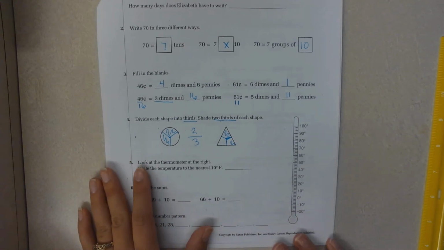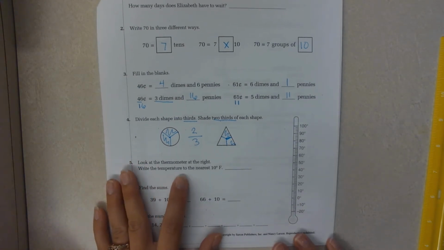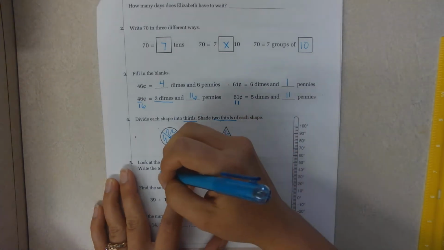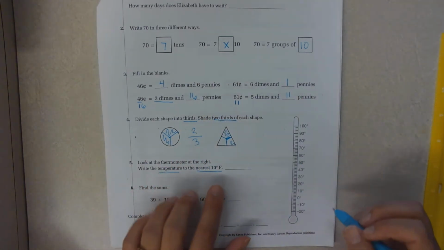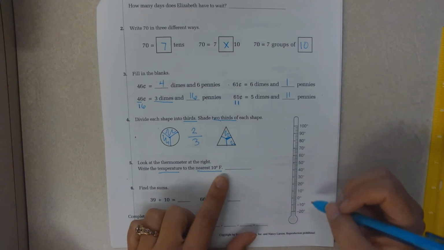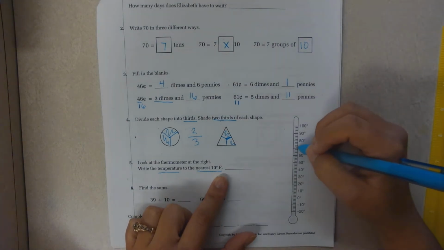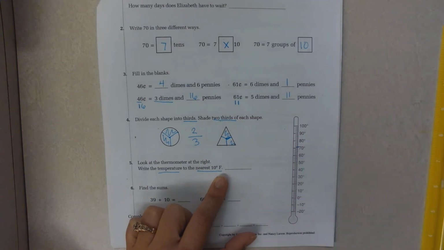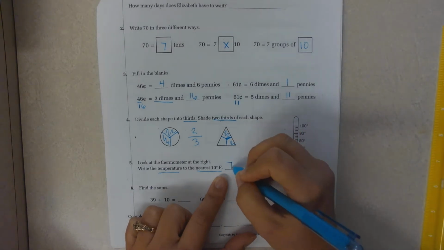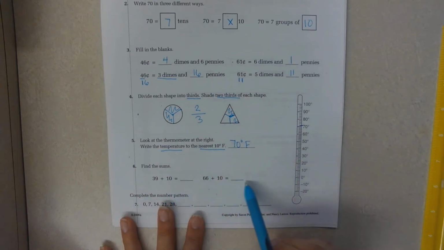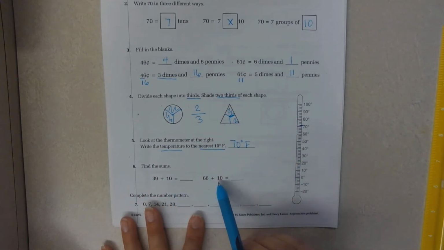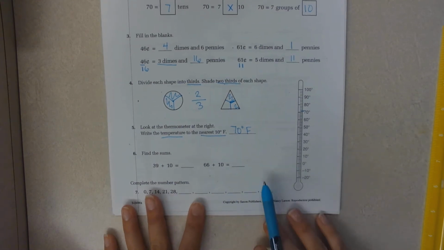Look at the thermometer at the right. Write that temperature to the nearest 10. So we're looking at the temperature to the nearest 10 degrees Fahrenheit. So if I look up here, I am right here. Is that closer to 70 or 80 degrees? 70 degrees Fahrenheit. You can do this mentally because you're only changing the tens place.